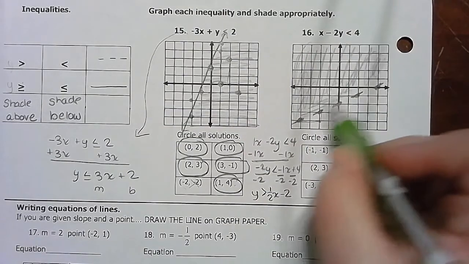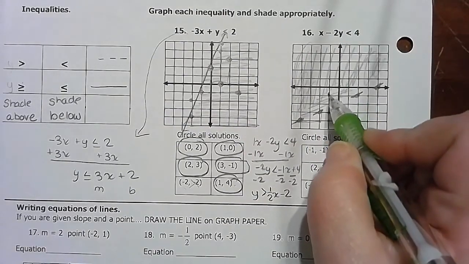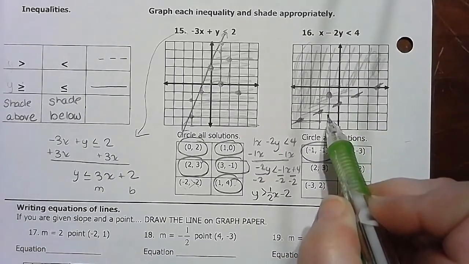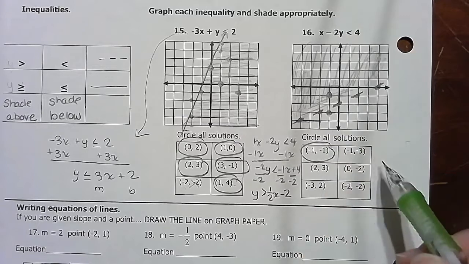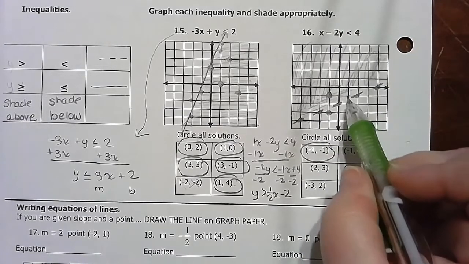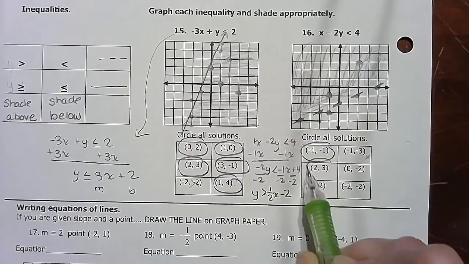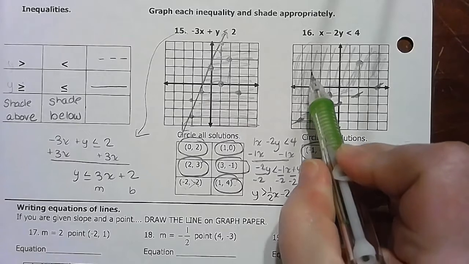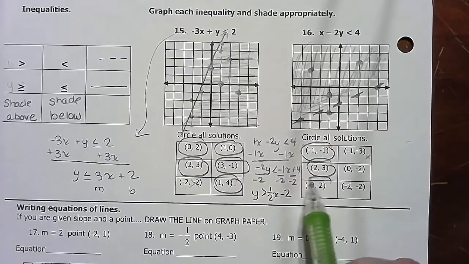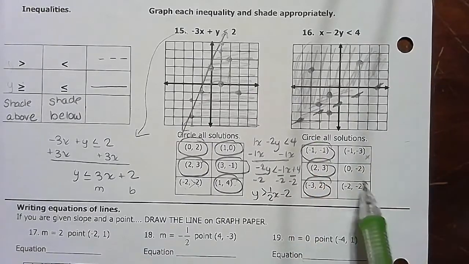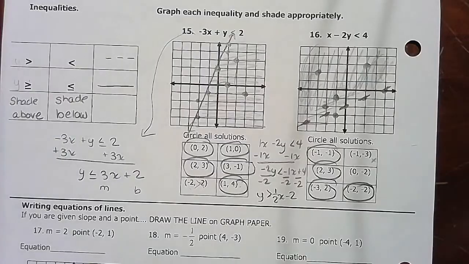So if I go to negative 1, that is one of its solutions. Negative 1, negative 3 is not, okay? That does not work. 2, 3 is right here, and that is a solution. Negative 3 up 2, that sure is. And negative 2, negative 2 right here. So that's also part of the solution. So we didn't include 2 of them, but not too bad.